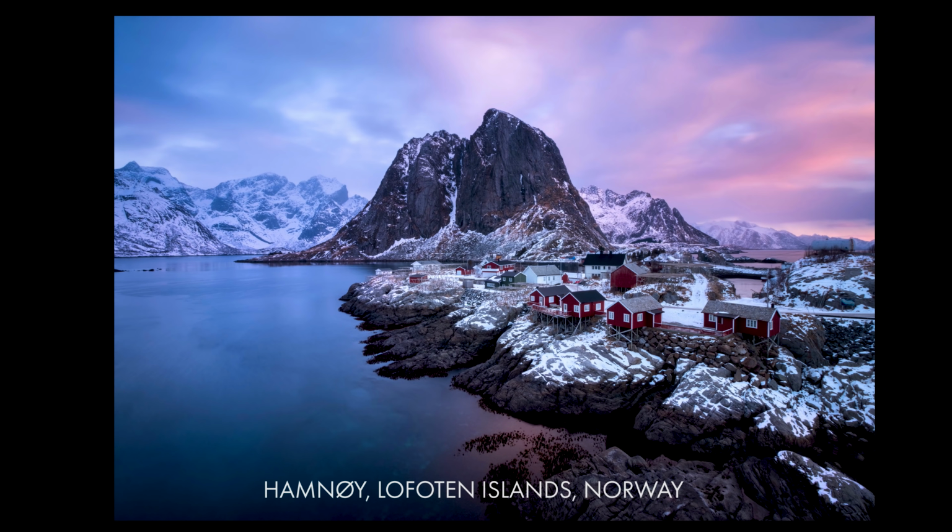This is a similar example taken in Norway. Now, the sunrise came up, it's almost in the frame here, a little off to the right. What it meant was this peak in front of me didn't catch any direct light, and it dropped into shadow a little bit, and the whole scene had a little bit too much high contrast. So I found that I preferred shooting this scene in the blue hour without the direct light.